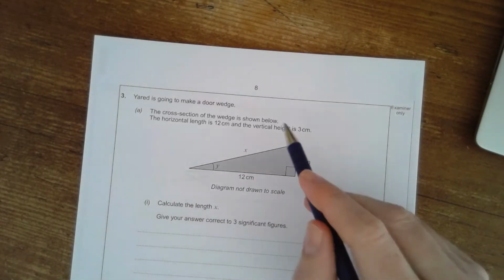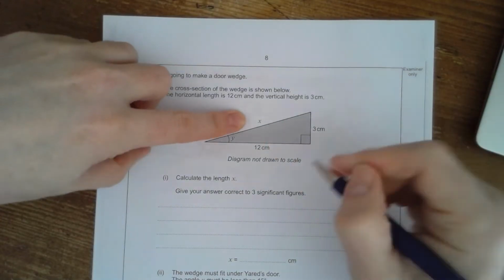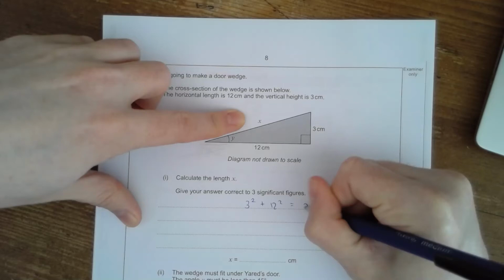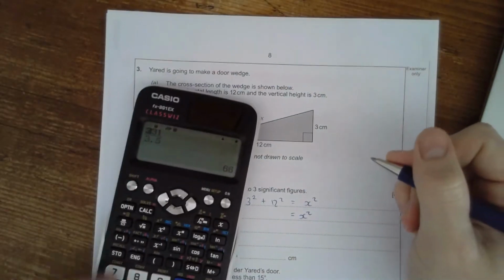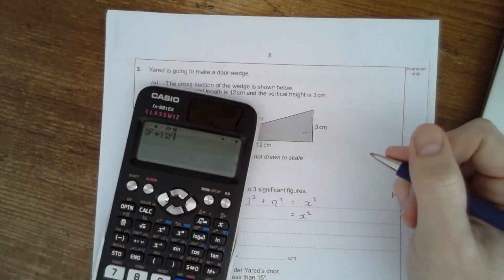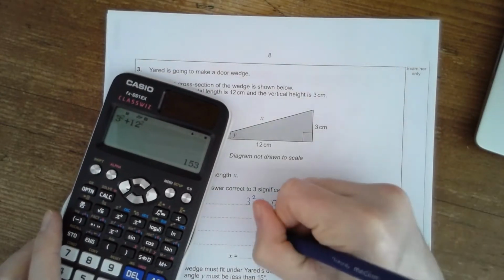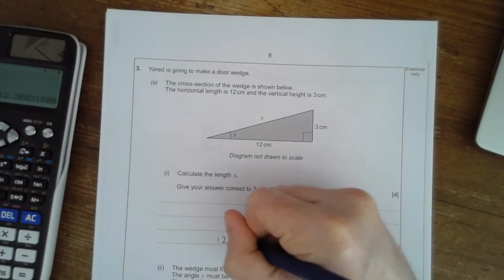Well, that's knowing all 3 sides, so that's telling me to use Pythagoras. That's opposite the right angle, so that is the hypotenuse. So it's going to be 3 squared plus 12 squared is equal to x squared. I'll literally just put 3 squared plus 12 squared into my calculator, press equals, I get 153. I'm now going to square root that answer.